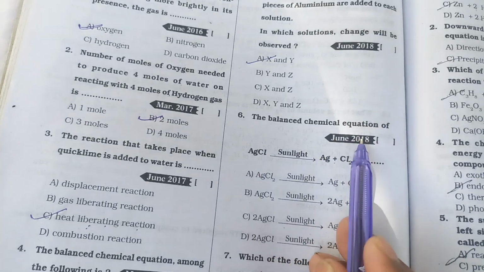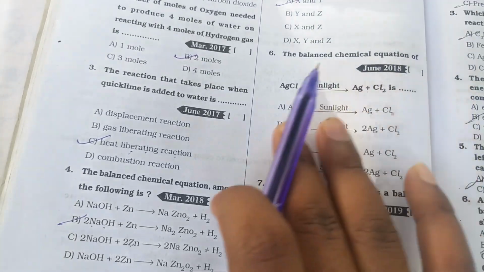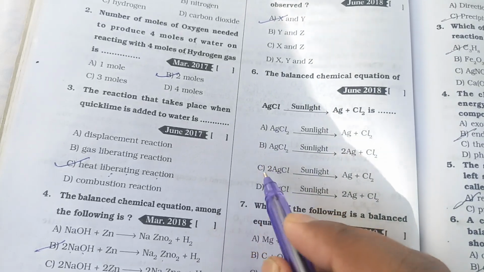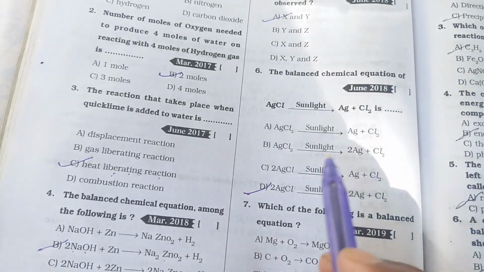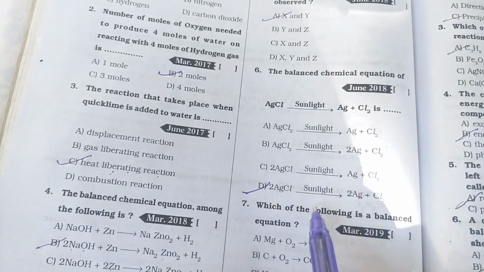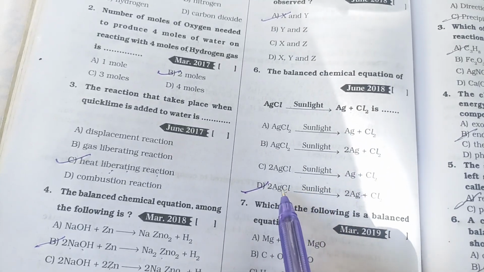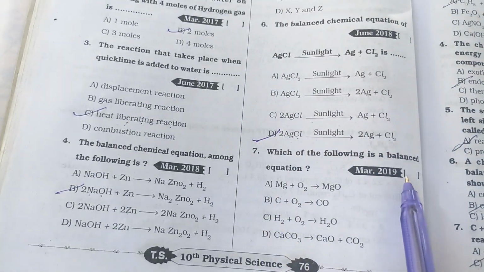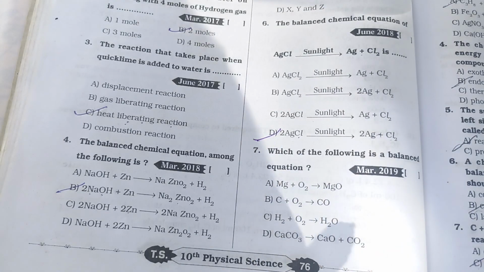In this, which is the balanced chemical equation, we have to take it. Option D is the balanced chemical equation: 2Ag, 2AgCl and Cl2 in the presence of sunlight. This is the correct one. 2Cl, 2Ag, it is already balanced. Which of the following is a balanced equation? In this, which of the following is the balanced equation?